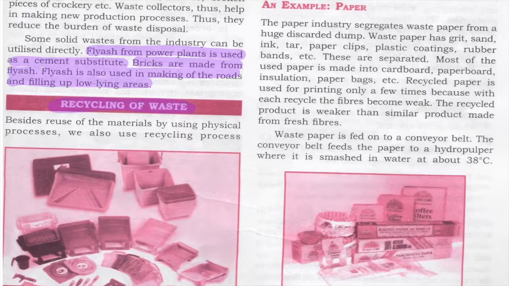Let's consider an example of paper. The paper industries segregate waste paper from the already existing waste. Waste paper has grit, sand, ink, tar, paper clips, plastic coatings, rubber bands, etc. All this waste which sticks to the waste paper is separated. Most of the used paper is recycled into cardboard, paperboard, insulation, paper bags, etc. Recycled paper is used for printing only a few times because with each recycling the fibers become weaker, and the recycled product is weaker than a similar product made from fresh fibers.